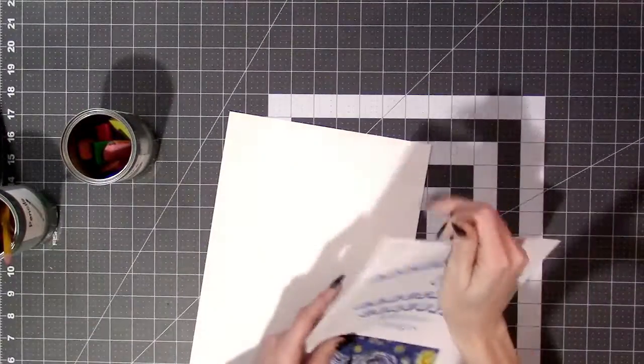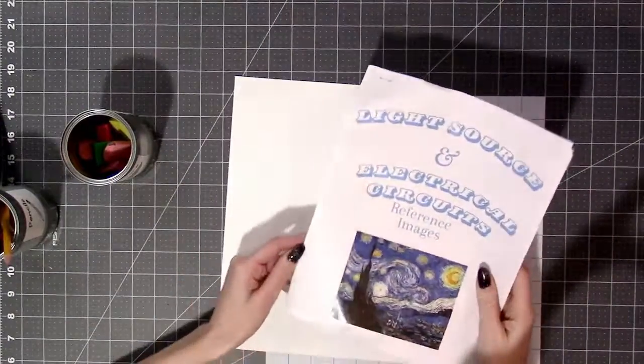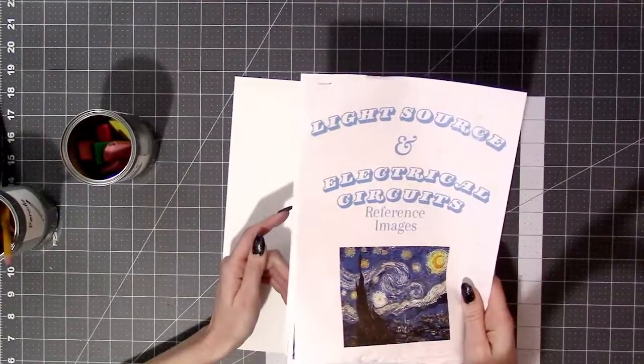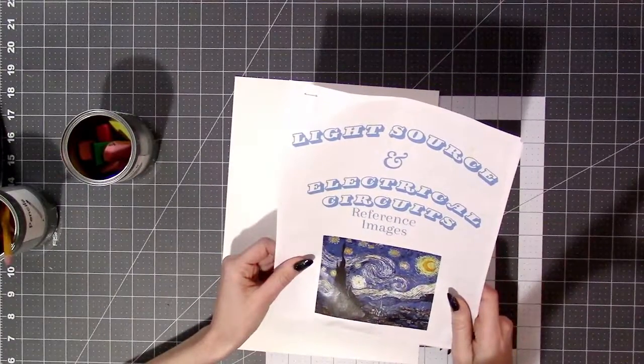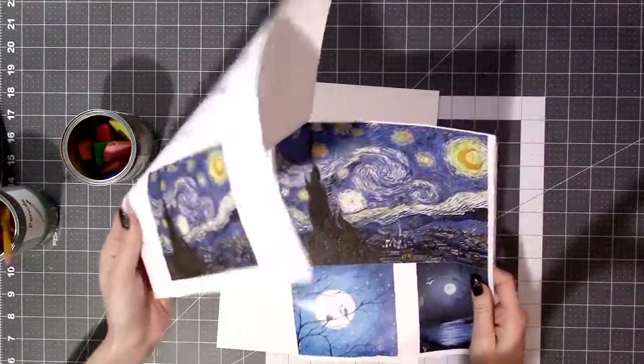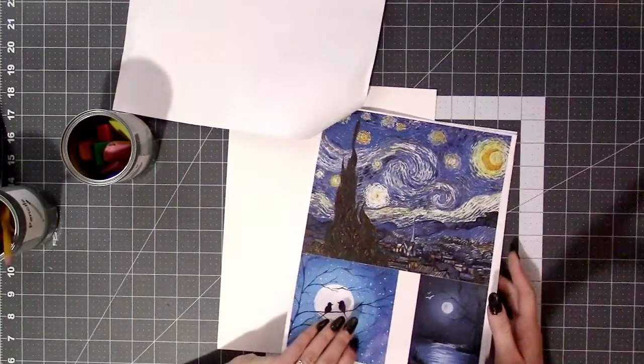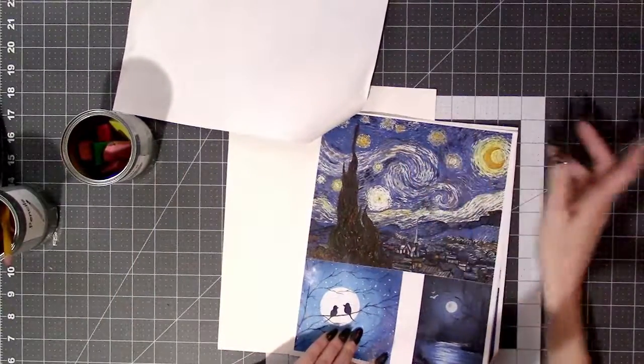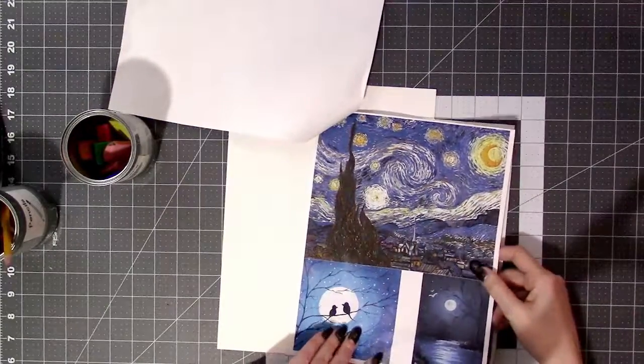Now let's first get out our reference images. If you're the bear, you can get these out. You guys can look through these. These are just different ideas. This is Vincent van Gogh Starry Night. We saw that in the video we just watched.